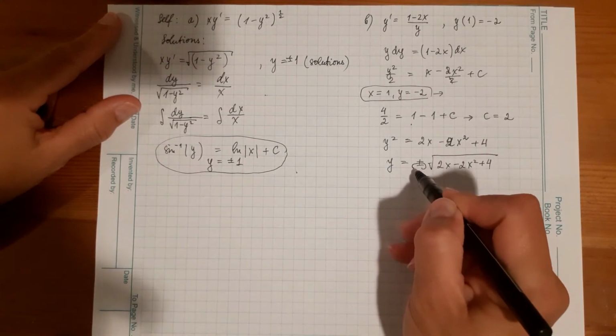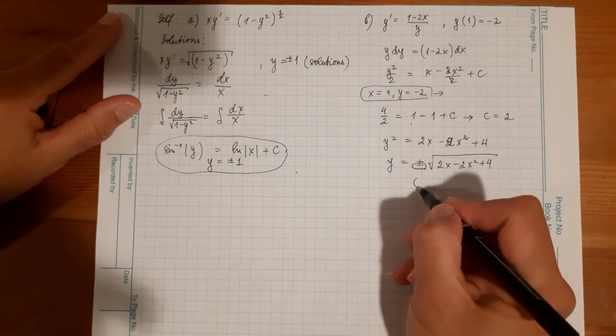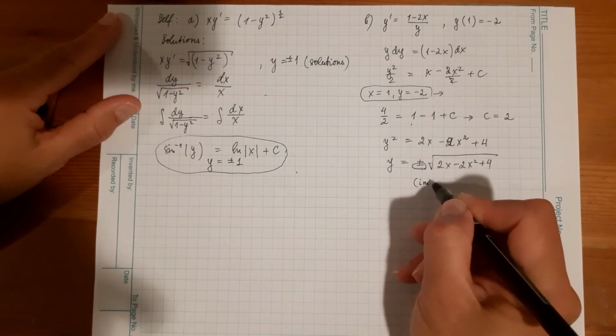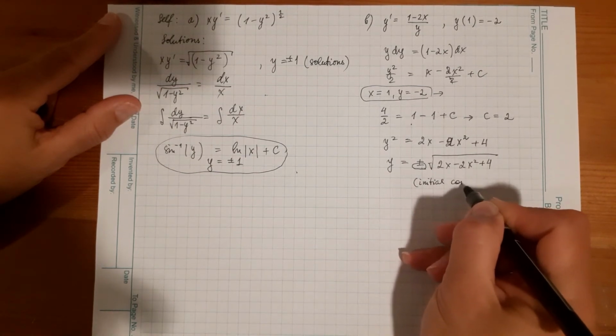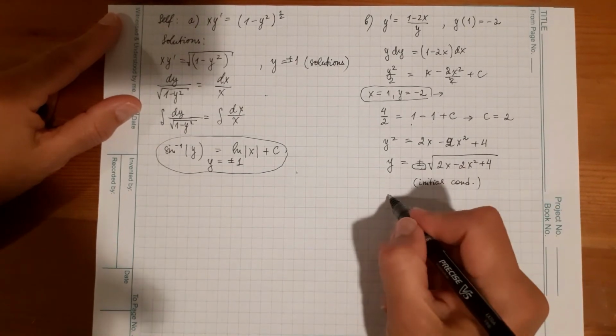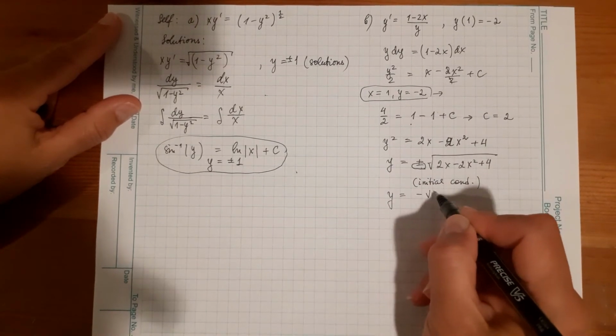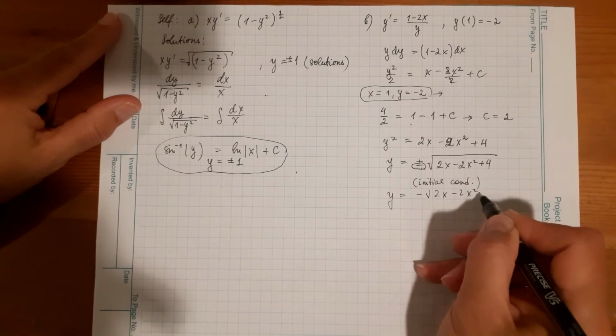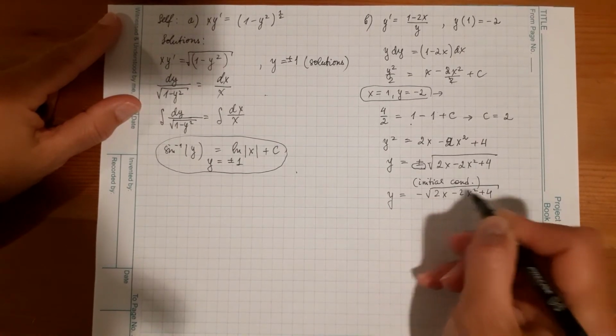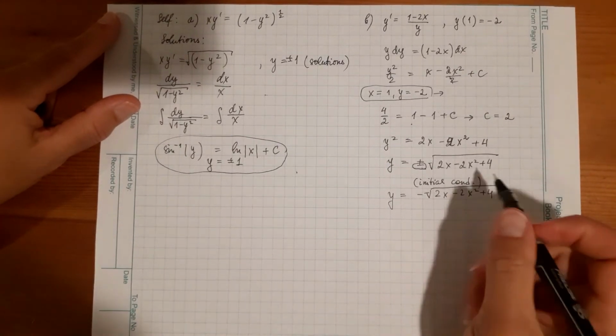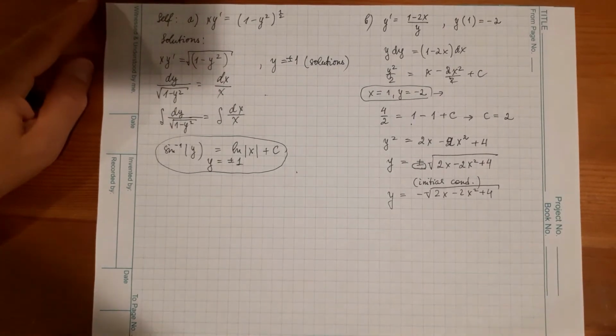So I'm going to choose the minus, by the initial conditions. So my final answer is y equals minus square root of 2x minus 2x squared plus 4, if I do it explicitly. Okay, so we're done with this problem.